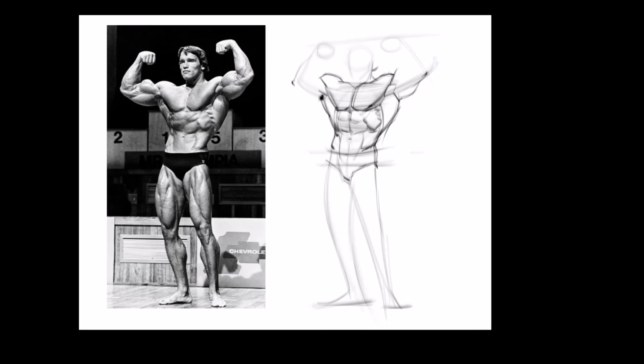Make sure those armpits match up to one another.